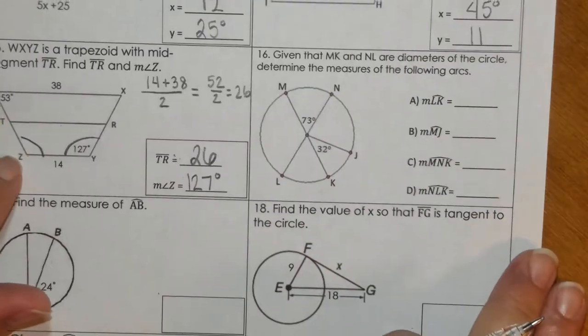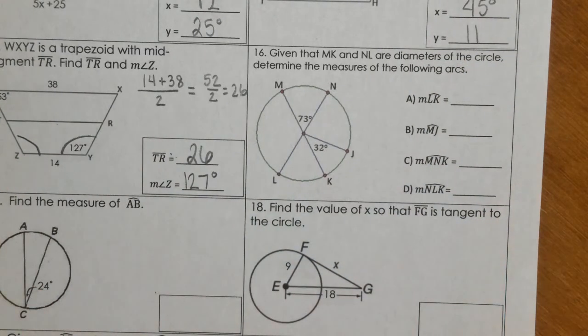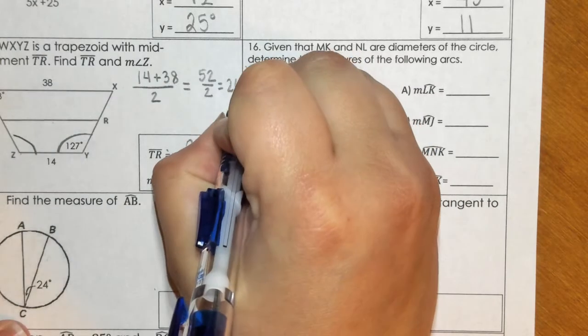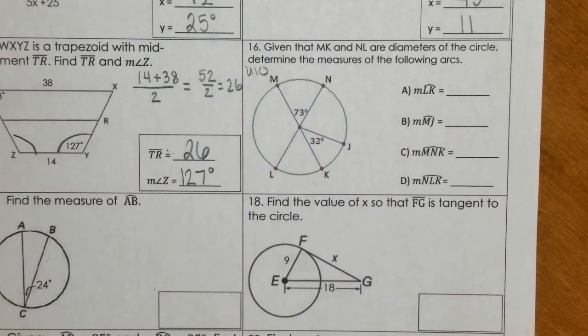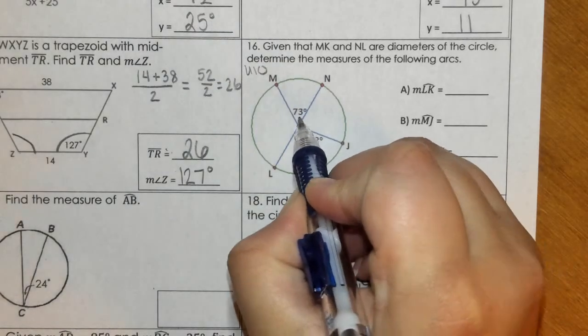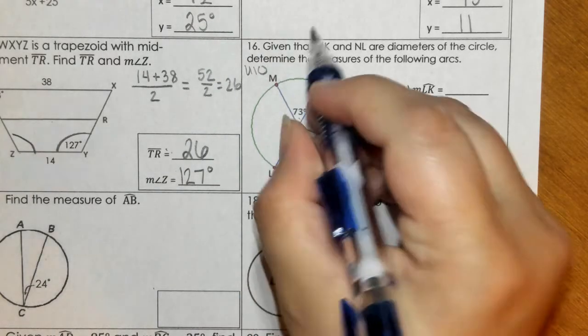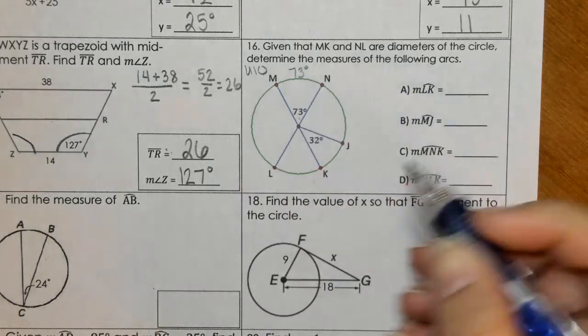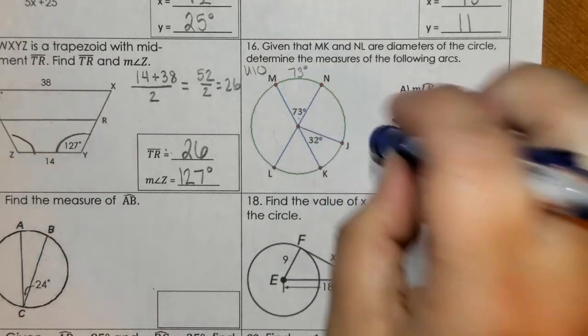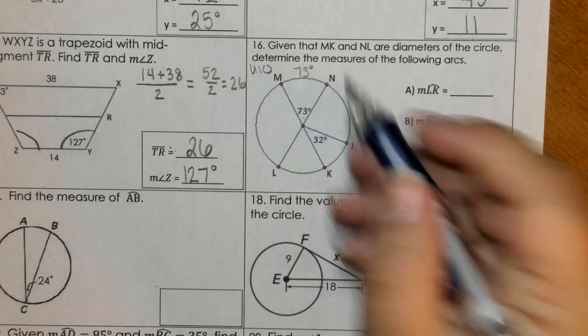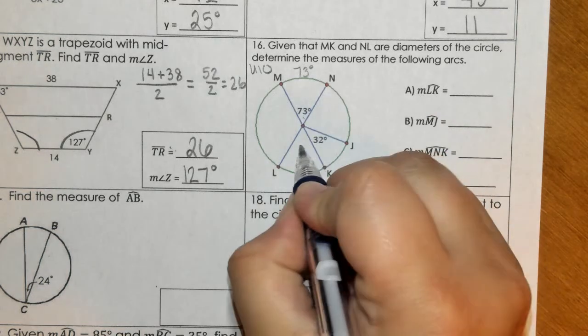Okay, for 16, this would start Unit 10. It says, given that MK and NL are diameters of the circle, determine the measures of the following arcs. So central angles are the same as their arc. So if this angle is 73, then this arc is also 73. Now to find all of these angles in here, we're going to use some things that we know, like vertical angles makes this 73.